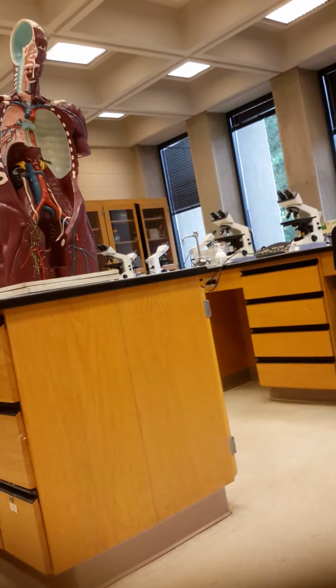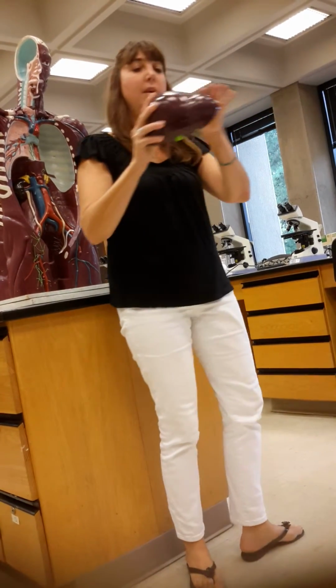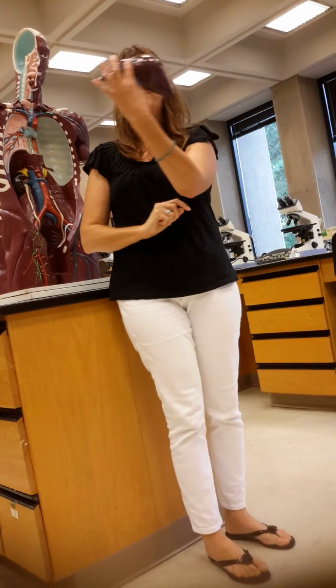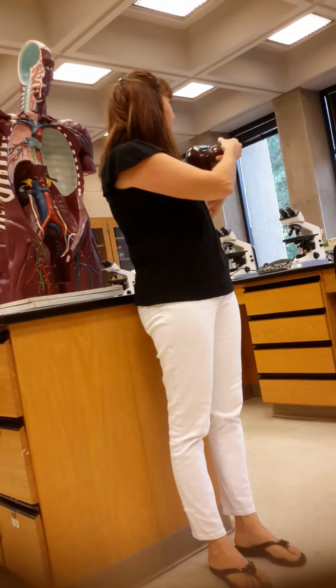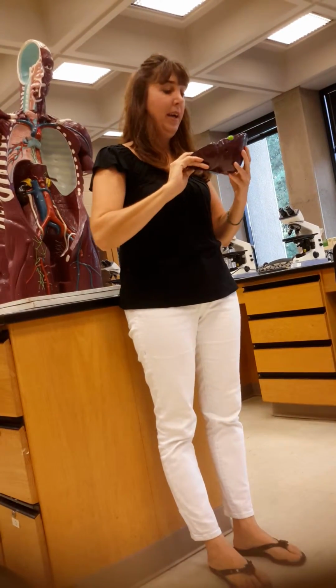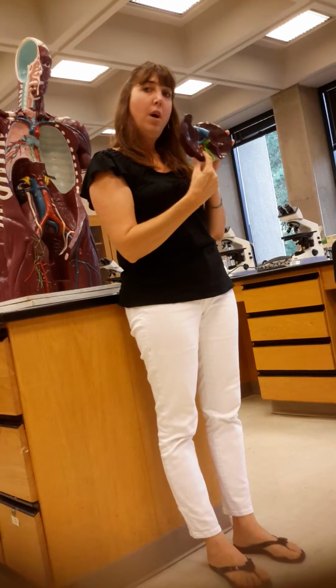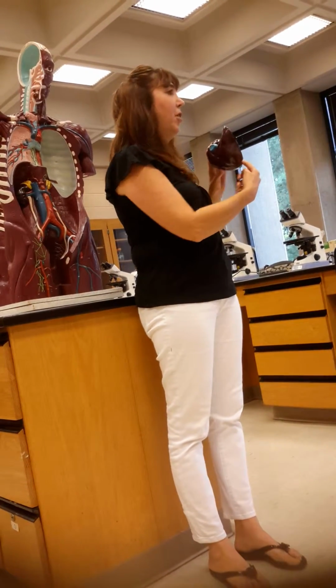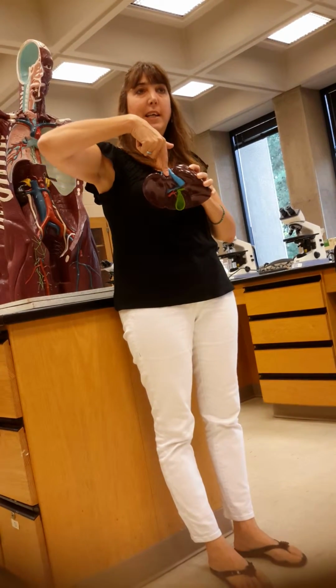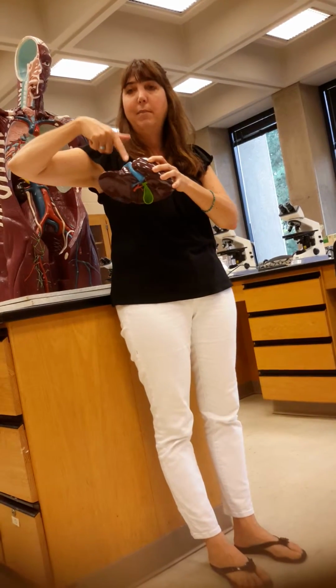And then if we're looking at our liver, right lobe versus left lobe, and we have our vena cava here, inferior vena cava. If we flip it over, we have our gallbladder inside, and the quadrate lobe, QU, is located next to the gallbladder, and the caudate, CAU, is located by the vena cava.